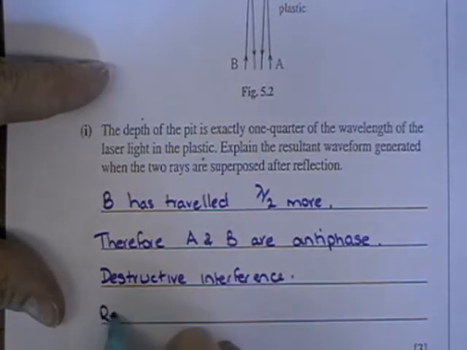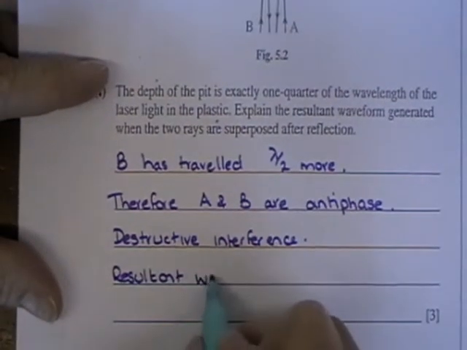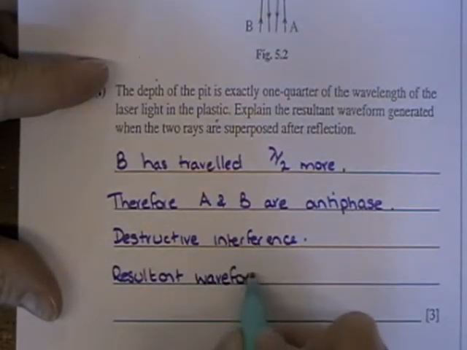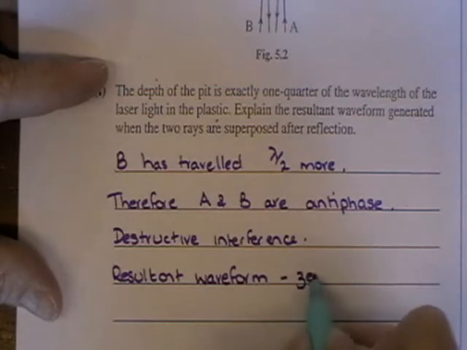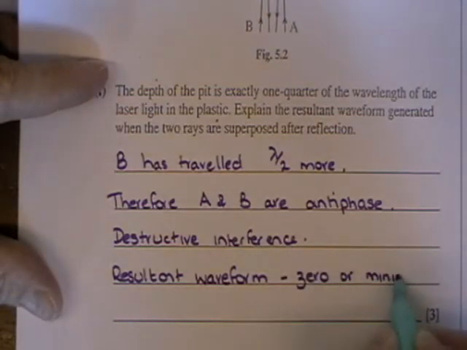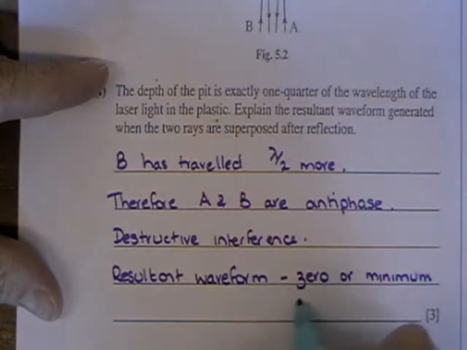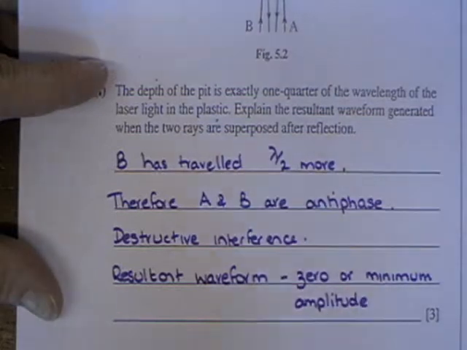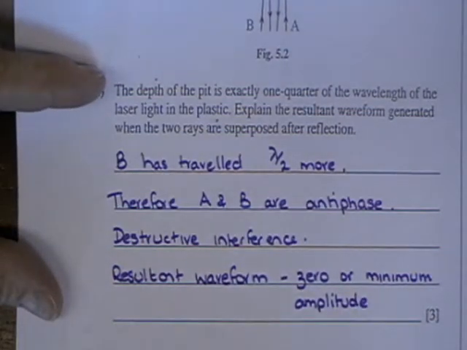And your resultant waveform will have 0 or minimum amplitude. It depends on whether they're exactly the same amplitude to start off with.